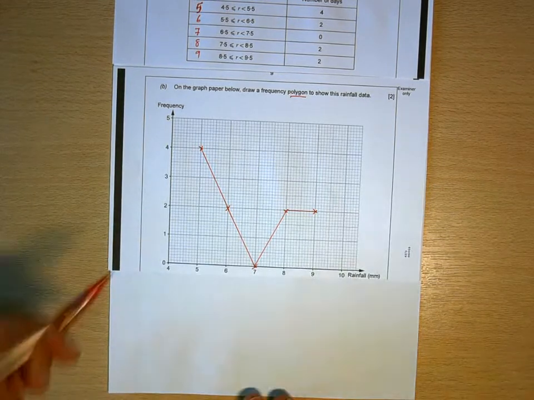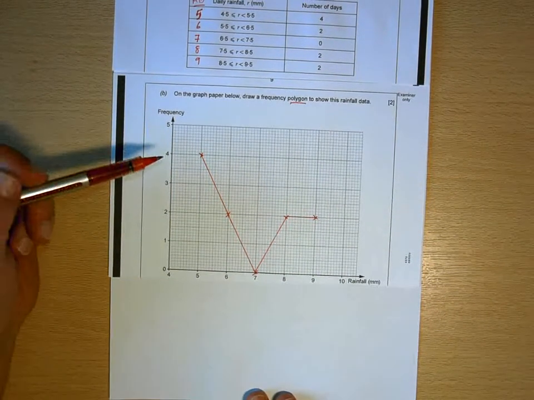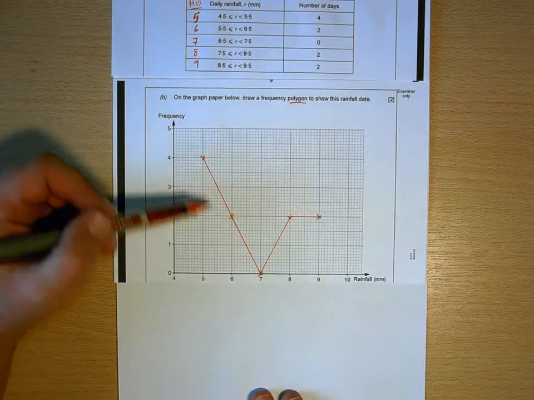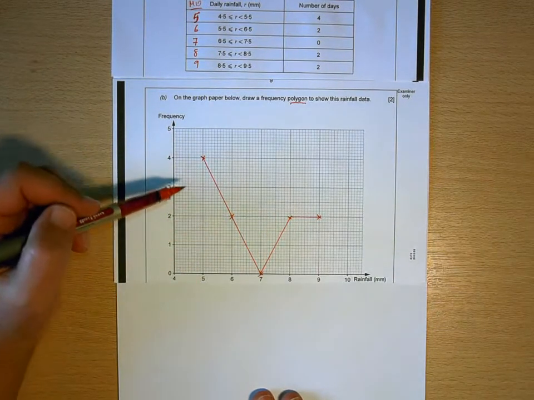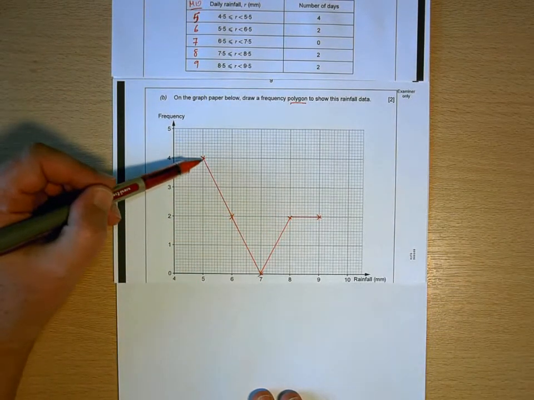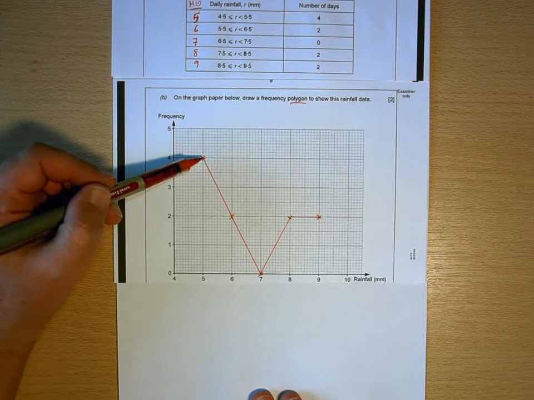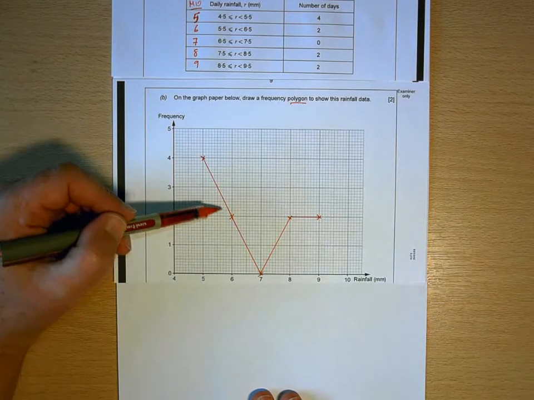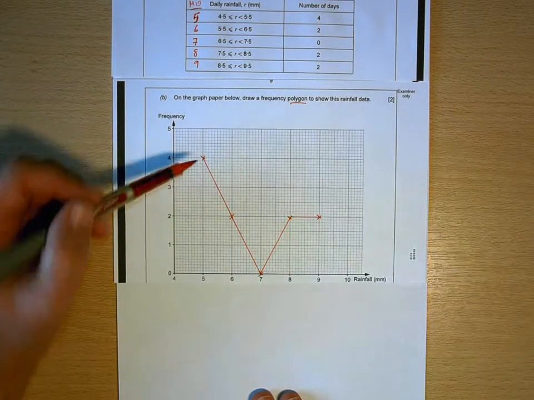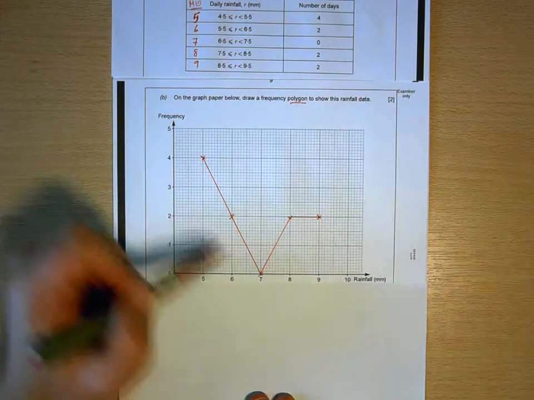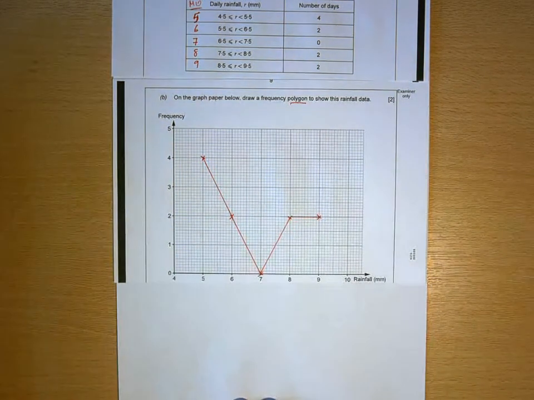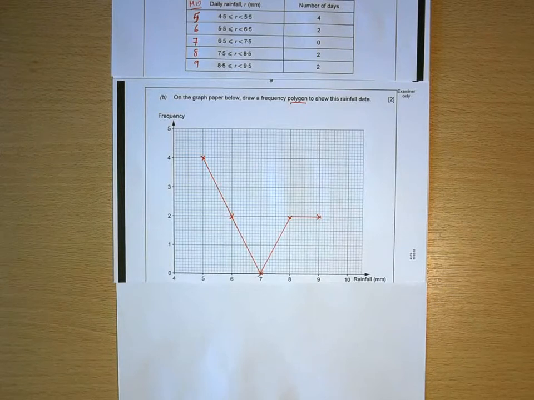So the final thing to say is to make sure when you're plotting the points that the examiner can clearly see where your midpoints are. So always make sure that your point is clearly standing out from the line. Don't just put a small little dot, make sure it's a clear cross so that it stands out as well as the line. And that's it, that's frequency polygons.